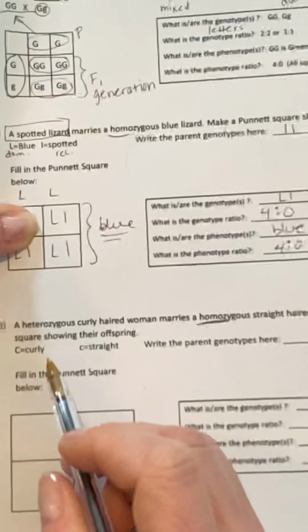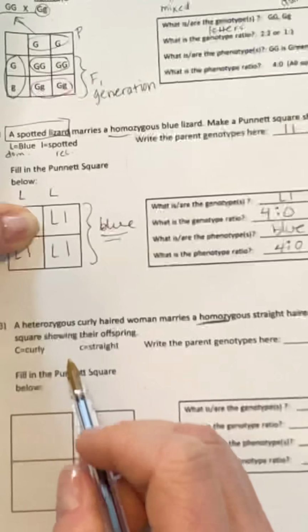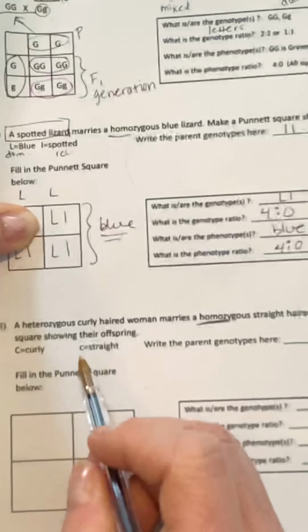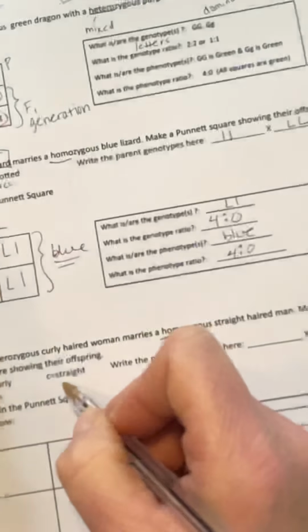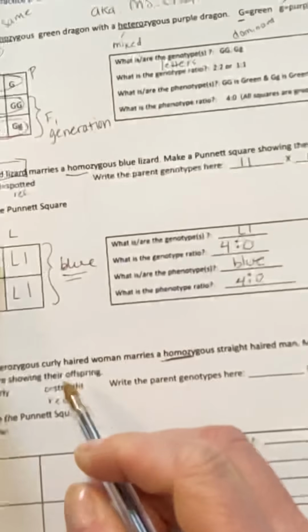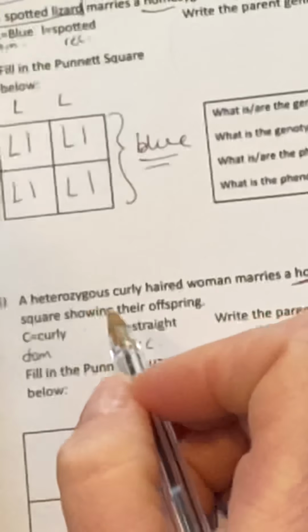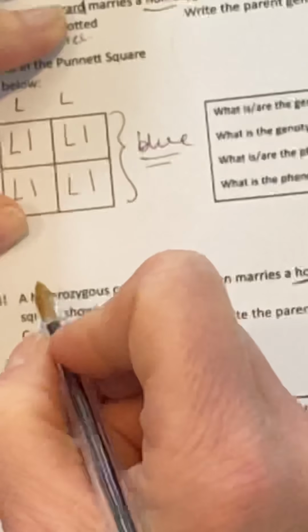Okay, so curly and straight, that's already indicated here. It tells you that curly is dominant, and this then would be recessive. Our directions tell us that there's a heterozygous curly-haired woman. So she's heterozygous.